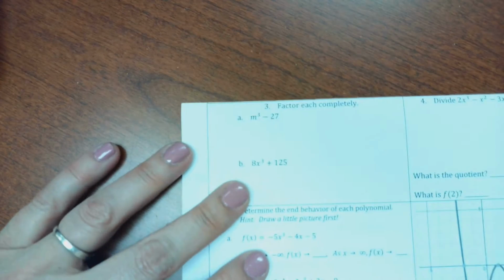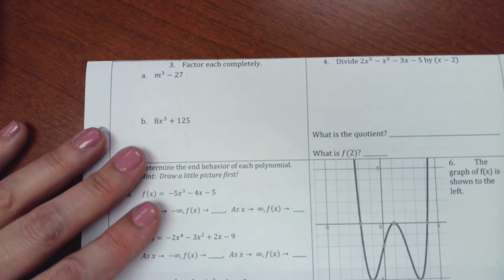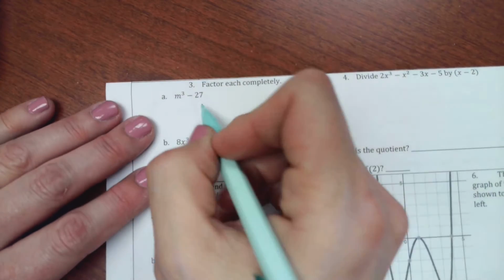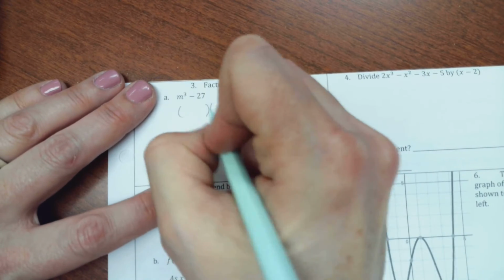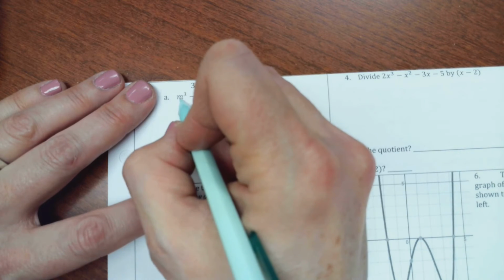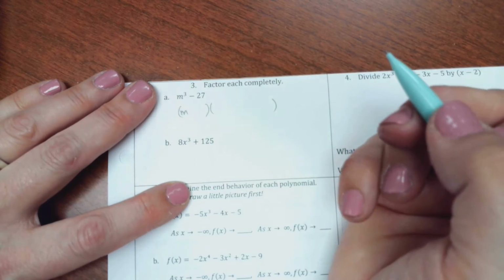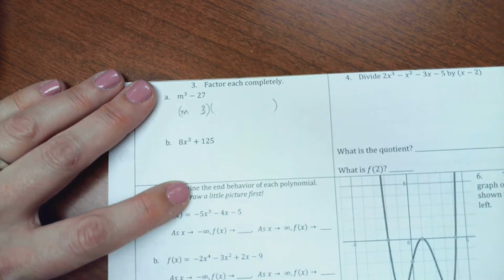So moving on to number 3. So number 3, I am trying to factor. These are perfect cubes. So remember, we have a little part, big part. What's the cube root of m to the third? It's m. And then what makes 27 is 3, 3 times 3 times 3.